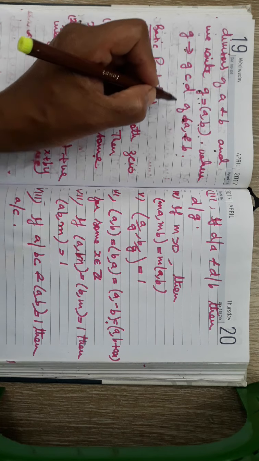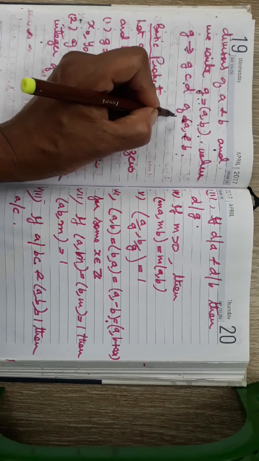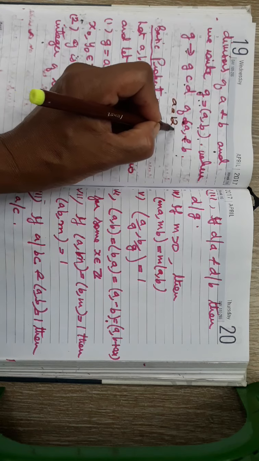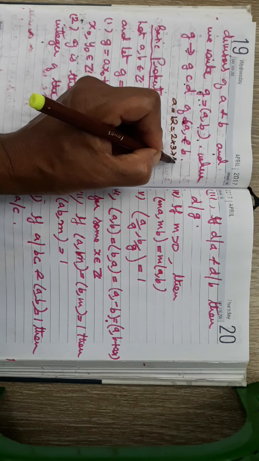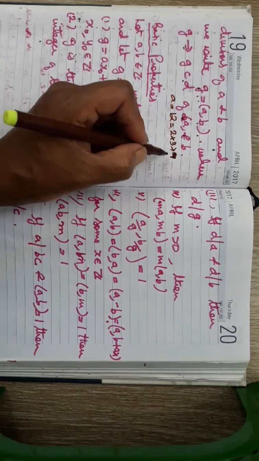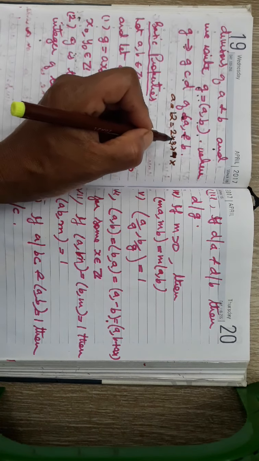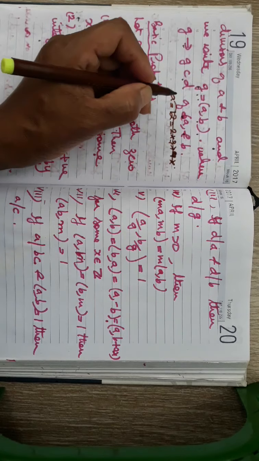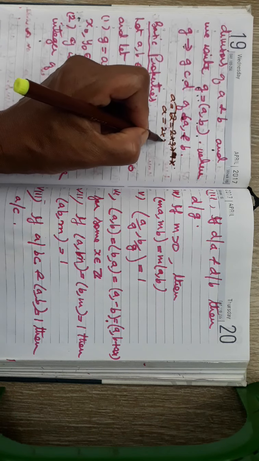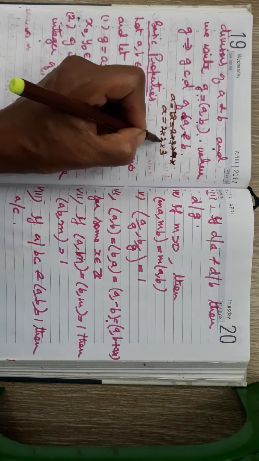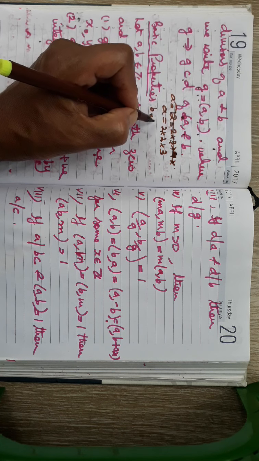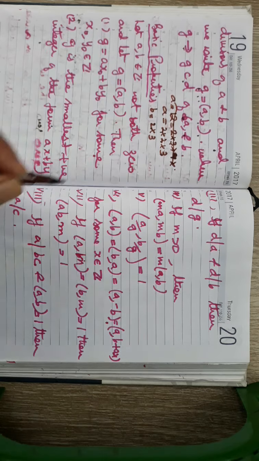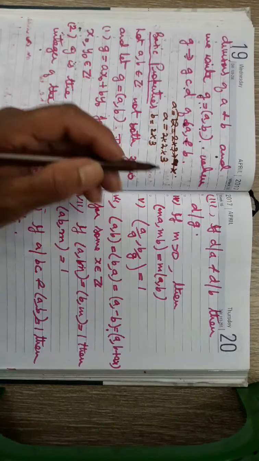For example, if you take A here is equal to 12. What are the common divisors of 12? Sorry, let me write. A is equal to 2 into 2 into 3. That is 2 into 2 into 3 is 12. And if you take B here is equal to 6, so 2 into 3. So from among this, what are the common divisors?